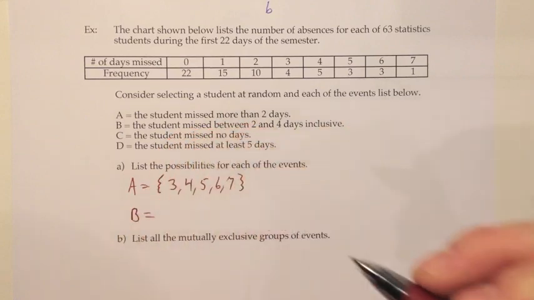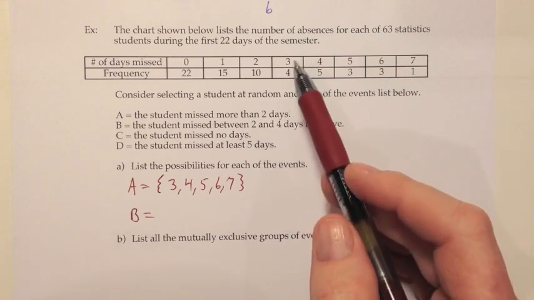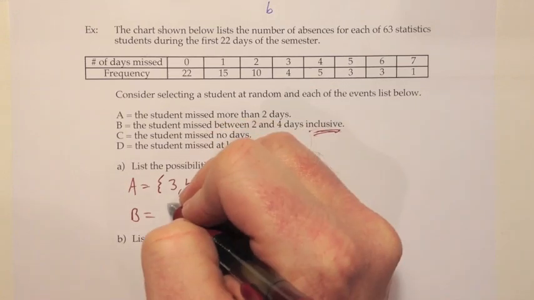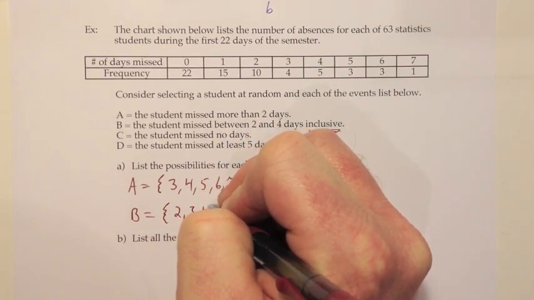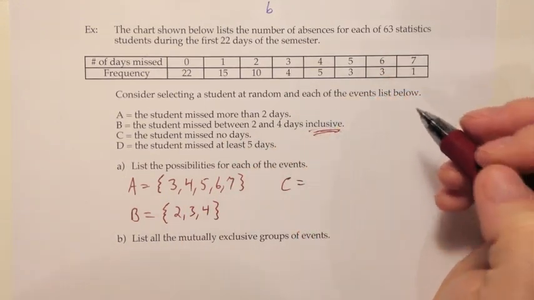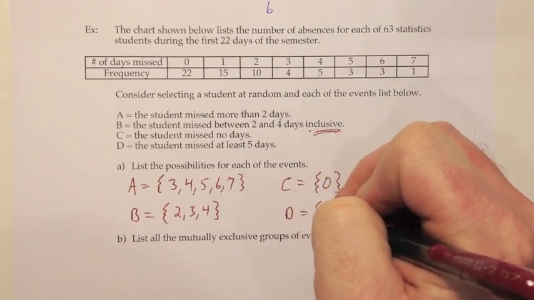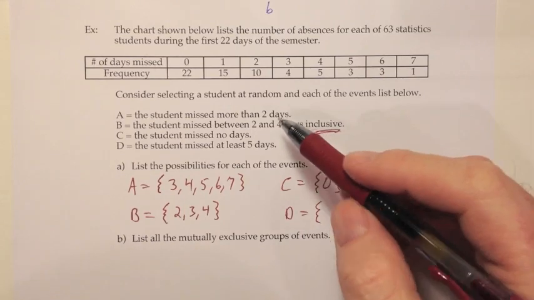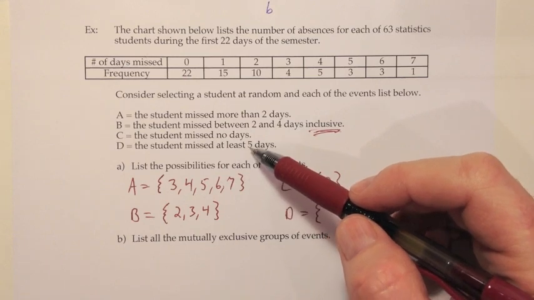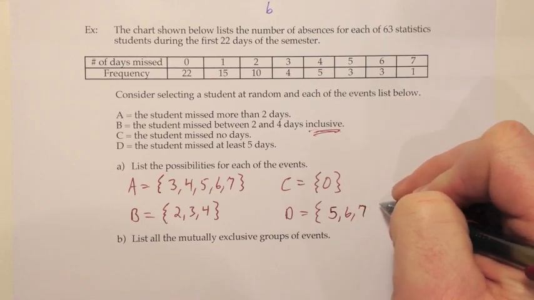And then event B is the student missed between 2 and 4 days, and the only number of absences between 2 and 4 would be 3 days missed, but it does say inclusive, so we're going to include the endpoints as well, and that would be 2, 3, or 4 days missed. And then continuing on, event C, the student missed no days, so that would be 0 absences. And event D, the student missed at least 5 days. Sometimes we get a little mixed up there because at least sounds like a less than, but really at least is that number or higher. So that would be 5 and up, which would be 5, 6, and 7.